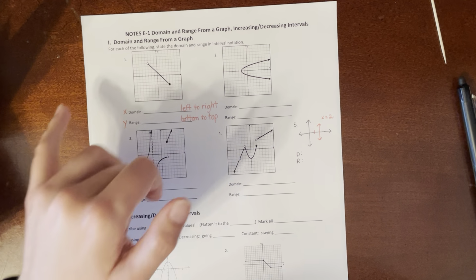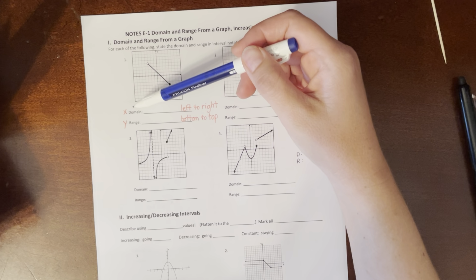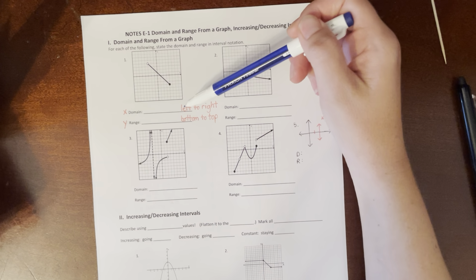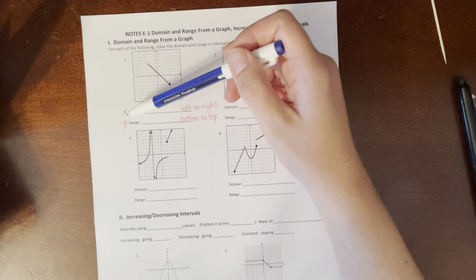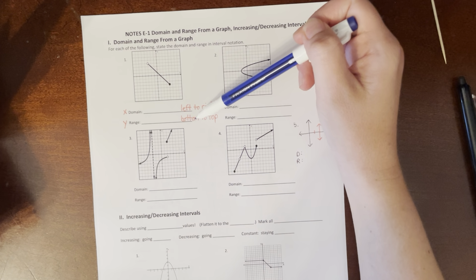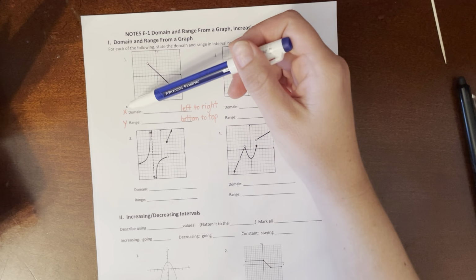This is just a refresher from Algebra 2, but we also get a little bit trickier graphs this year. So on number one, let's just refresh. Domain deals with X, you read the graph from left to right. Range deals with Y, you read the graph from bottom to top. Okay, so let's start with domain.